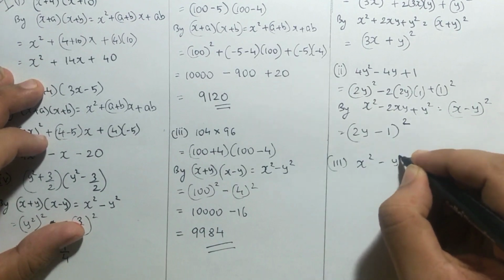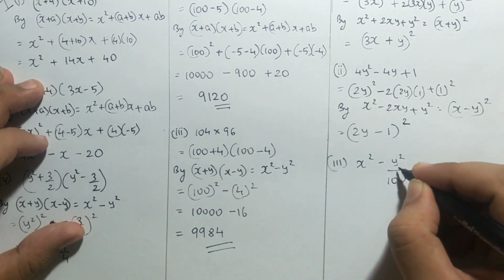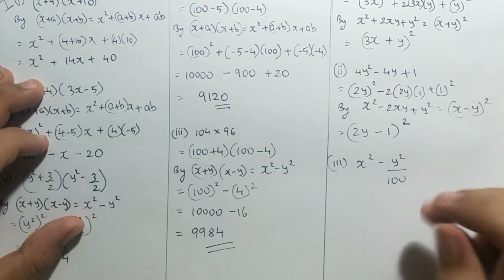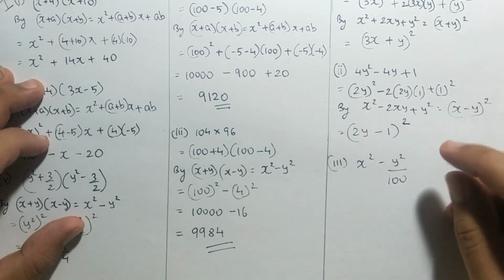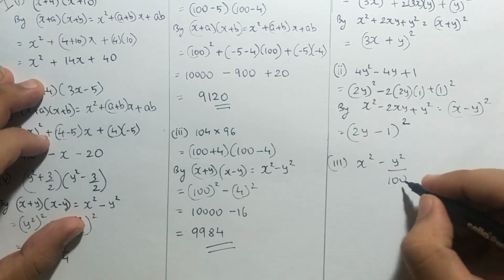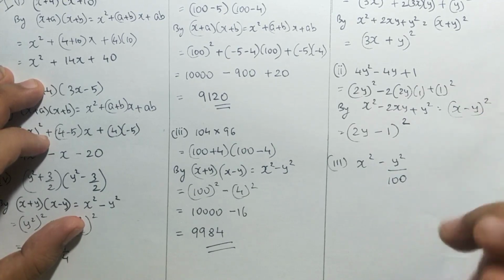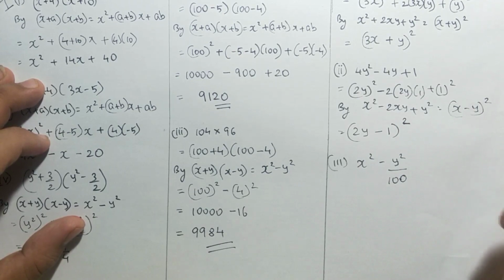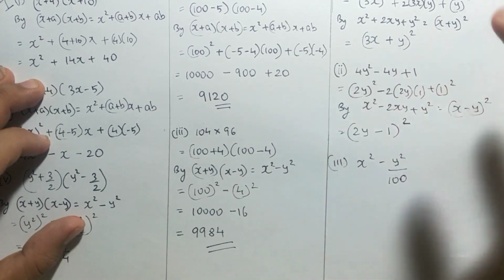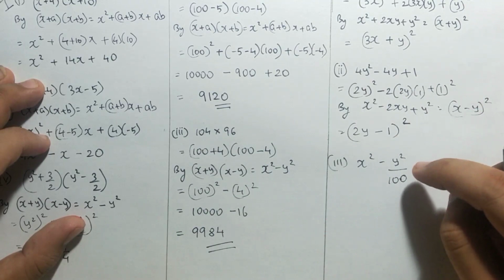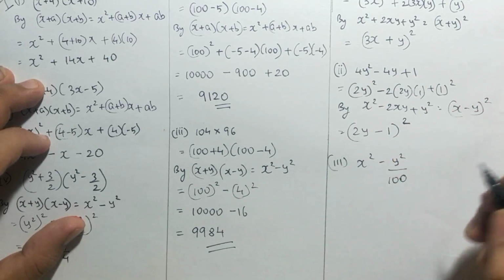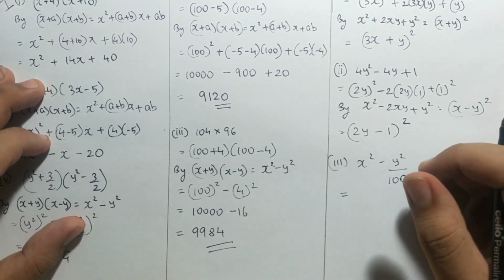x square minus y square by 100. Now there are only 2 terms, there are no 3 terms. So first check, there are 2 terms. Always go with the number of terms. There are 2 terms. Both the terms should be perfect squares and there should be a minus sign in between. Okay, sorry, I forgot the second check. Is there anything common? No, there is nothing common.